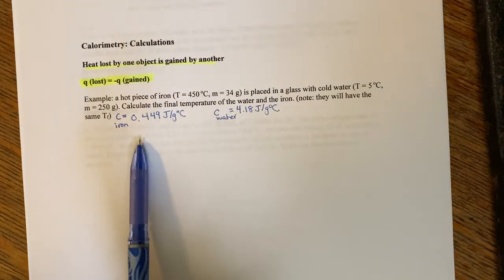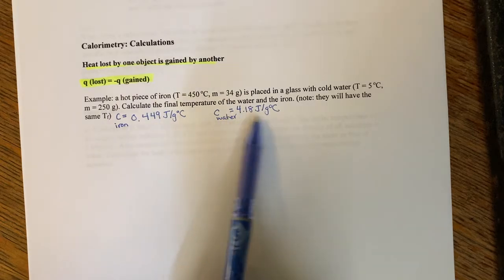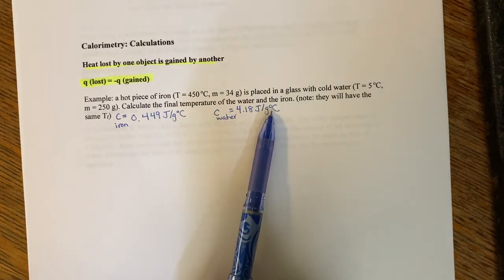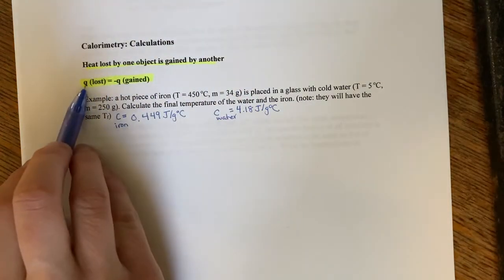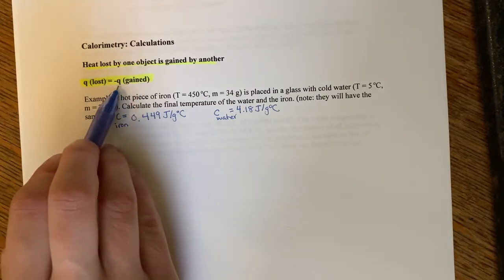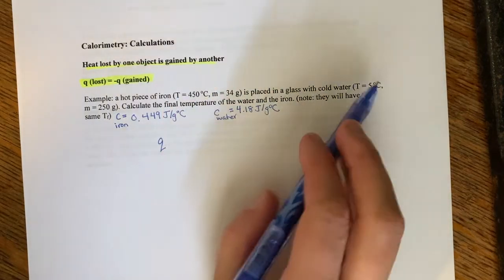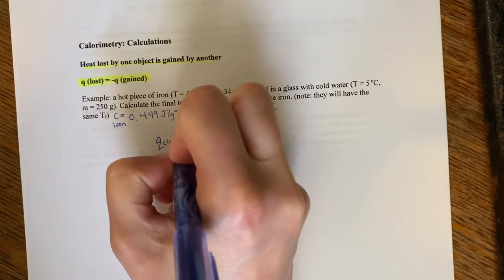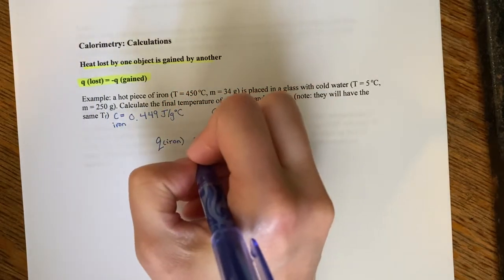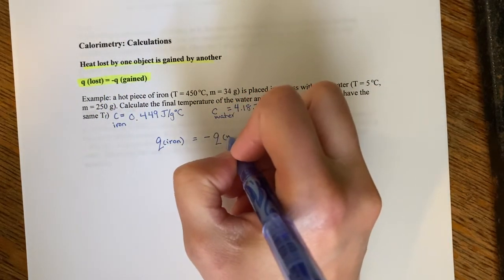Now you can already tell based on these two numbers that iron is going to change temperature much more drastically than the water is going to change temperature, because water requires a lot more energy to change 1 gram by 1 degree Celsius than the iron. So our equation, heat lost is equal to the negative heat gained. So here our iron is going to be cooling and our water is going to be heating up. So Q of our iron, okay, that's the heat lost, will be equal to negative Q of the heat gained by the water.